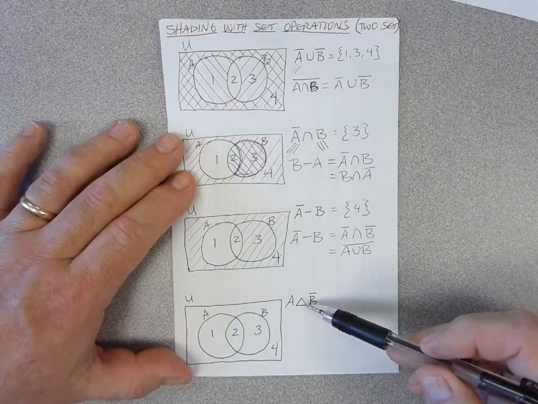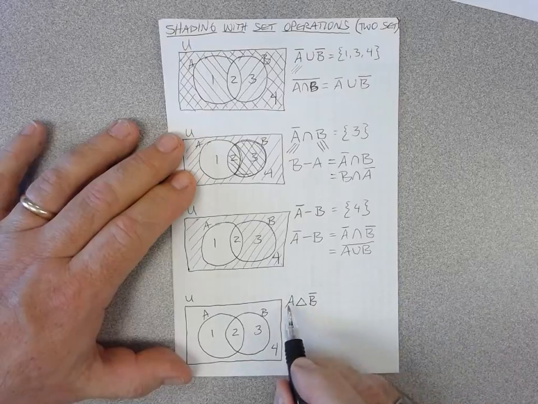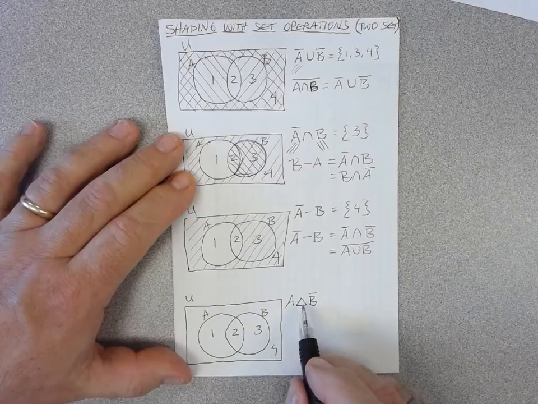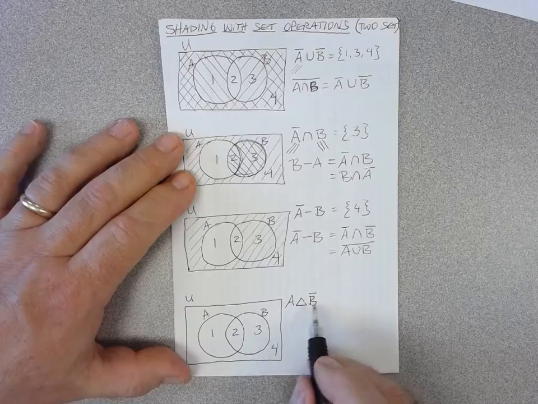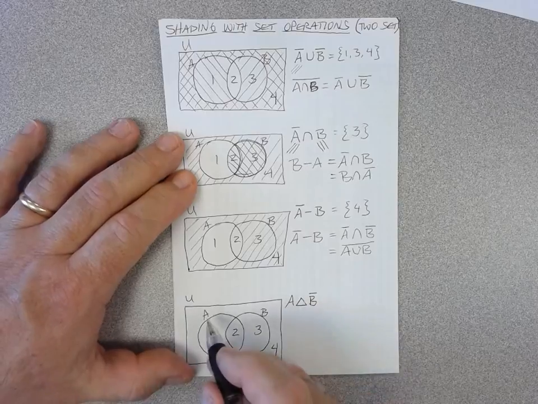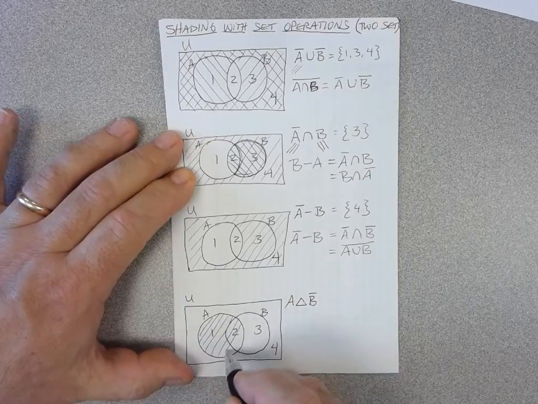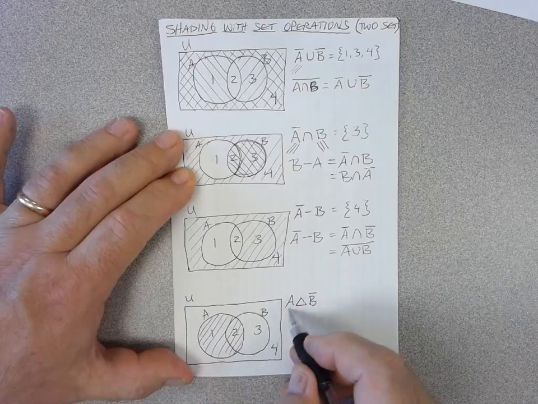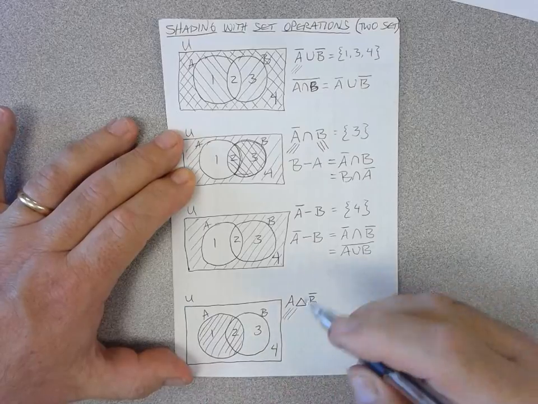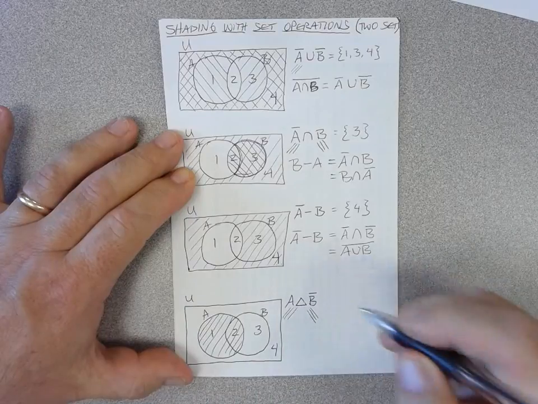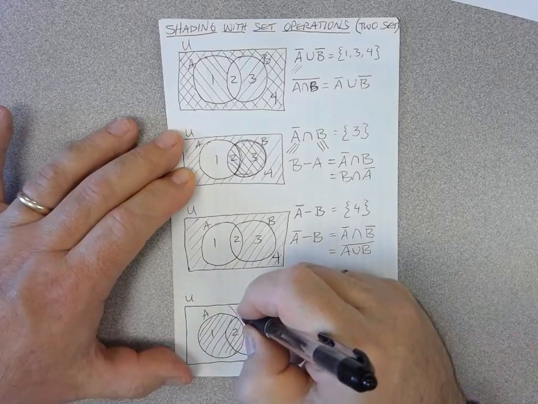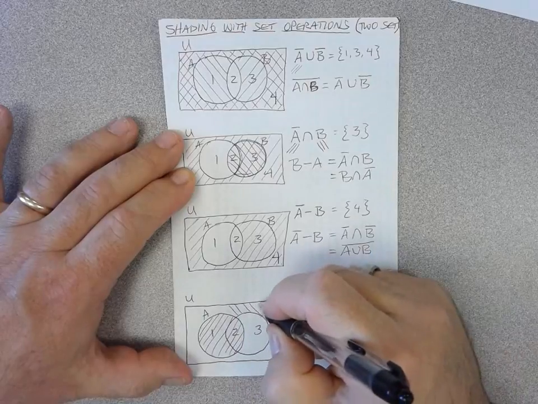One last example when we're working with two sets. This is the symmetric difference. One way to think of the symmetric difference is the union of A with B complement, but not the intersection. The union, but not the intersection. So A is going to be this, A includes 1 and 2. B complement, we can go ahead and do that in one step. Let's shade B complement, so everything outside of B.